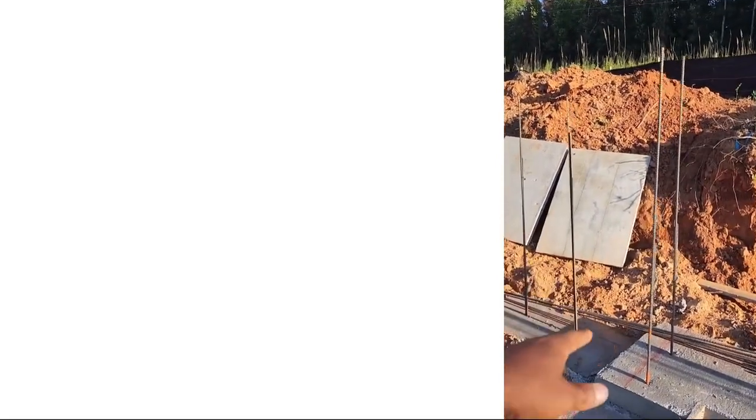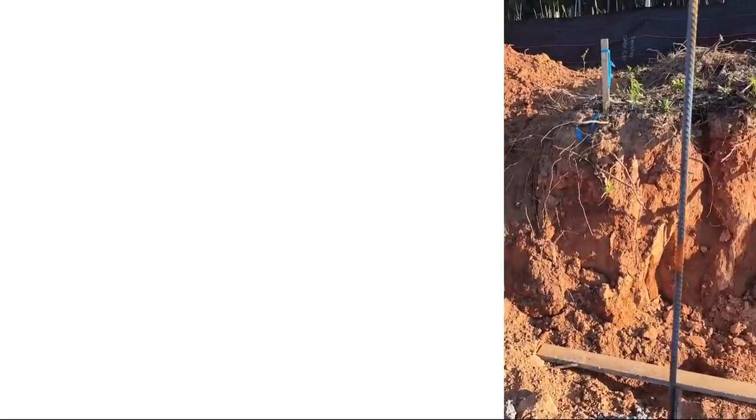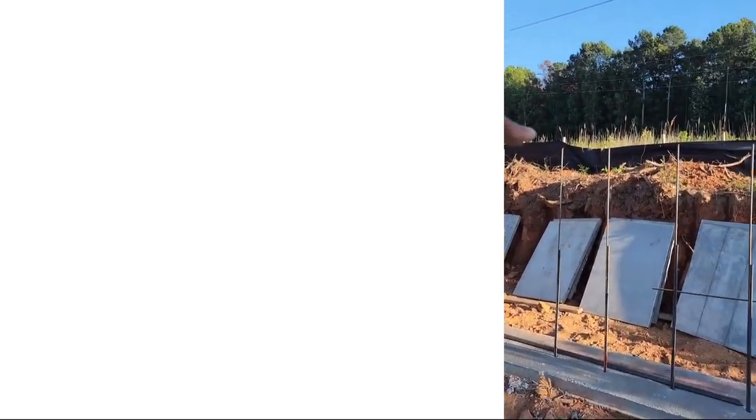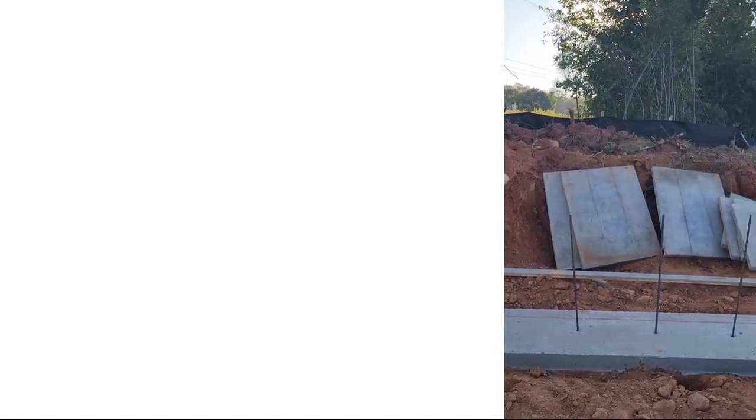So you see the long rebars, all the rebars here. These are the rebars for the wall. It's going to be about 5 feet all the way across, and then when it gets here, it's going to step down and come all the way across to roughly about here.